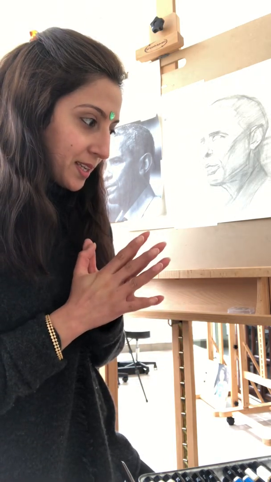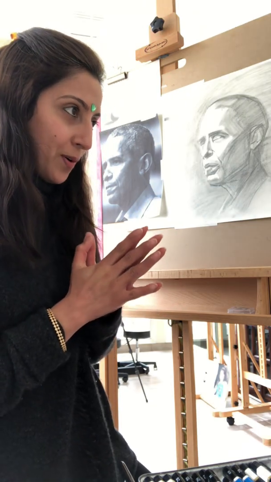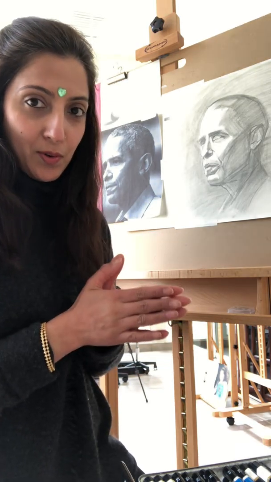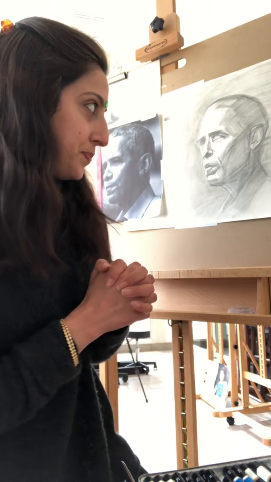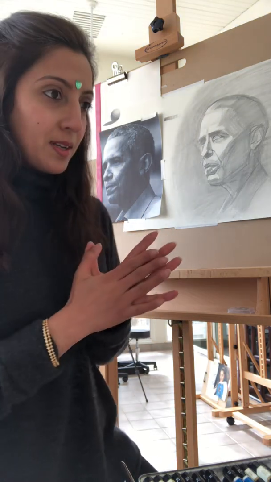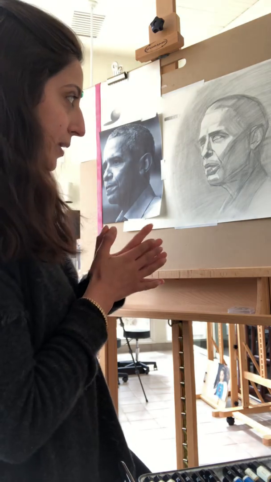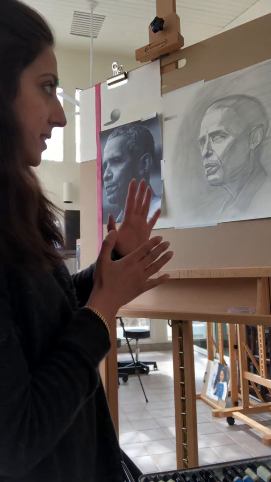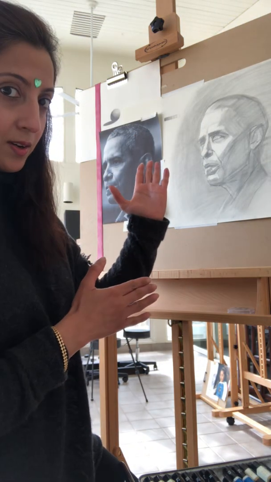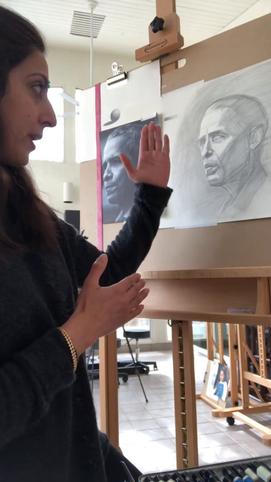It's something that you will reap the fruits of as you spend more time on your drawing process or your painting process. Over here, this is a very unique drawing because there's a slight tilt to the face, a tilt going left.